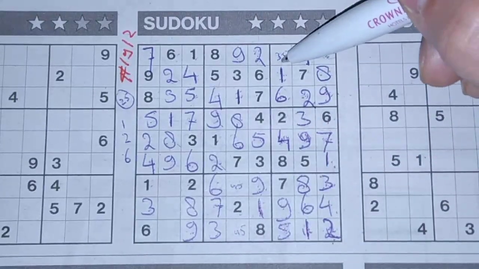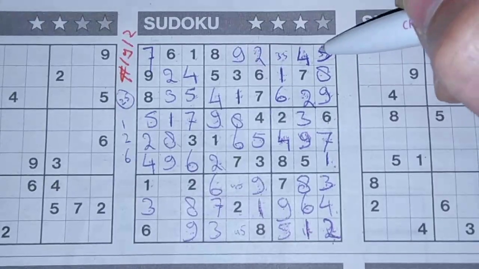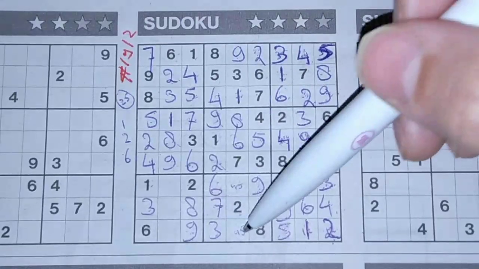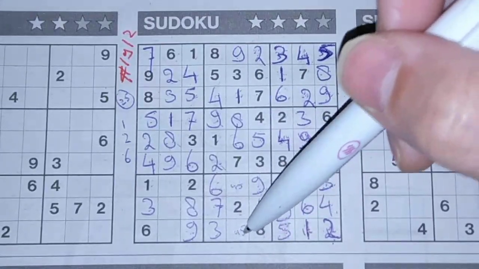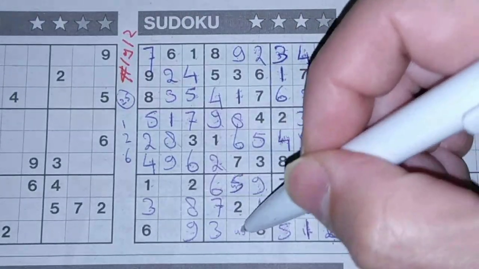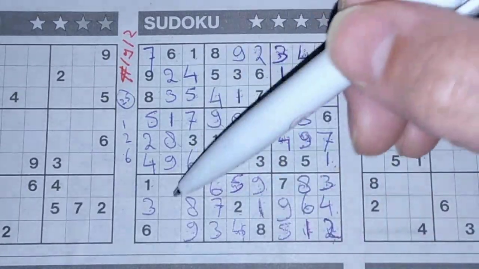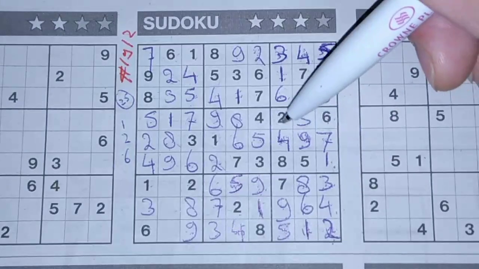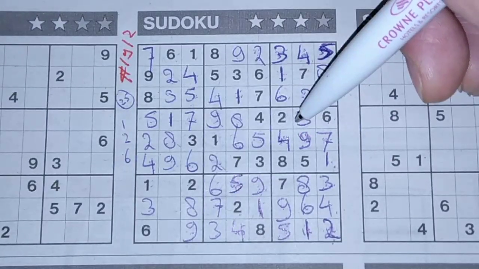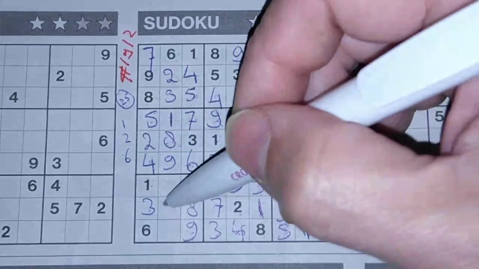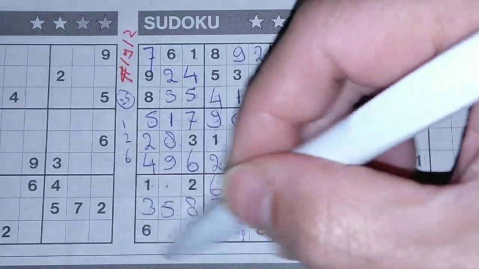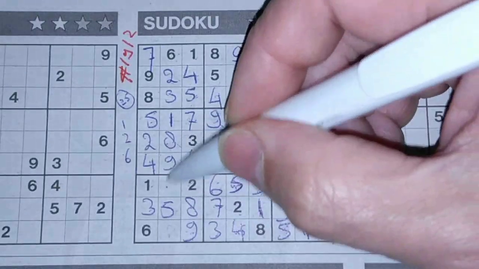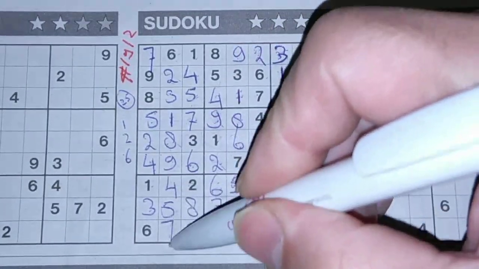Now we have a 5 here, so this cannot be 5 anymore. This should be the 5, and this should be a 3. Now we have a 5 here, so this cannot be a 5 anymore. This should be the 5, and this should be a 4. 1 number left in this row for the number 5. And the last 2 numbers in this big square, the 4 and the 7. We see here 4, no 4 there. 4 should be here, and the 7 goes there.